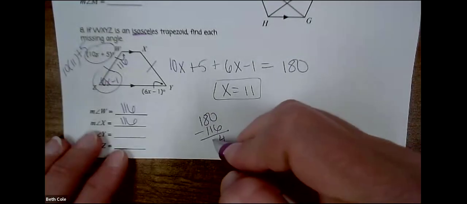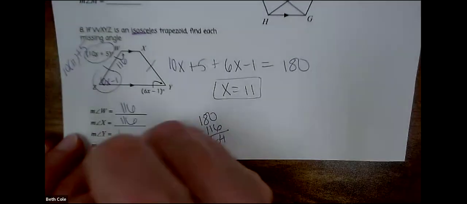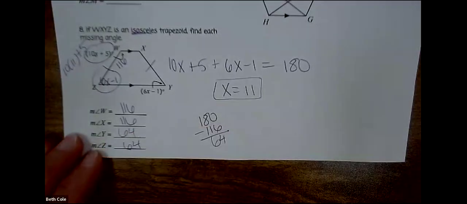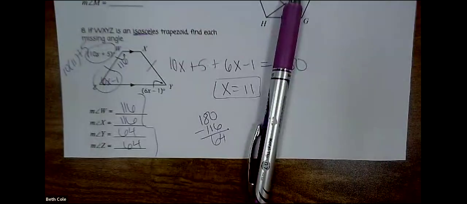So that's going to be 64 for both of those. And again, if you add all of that together, it should equal 360.